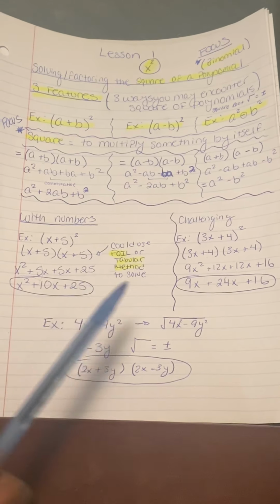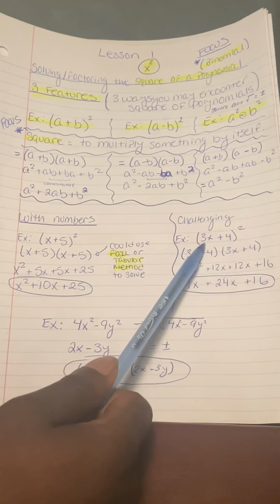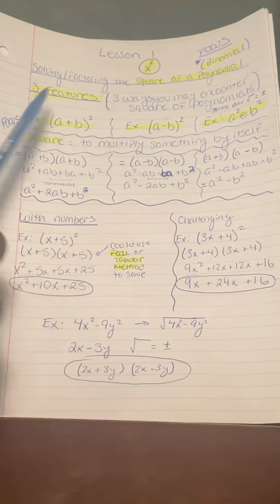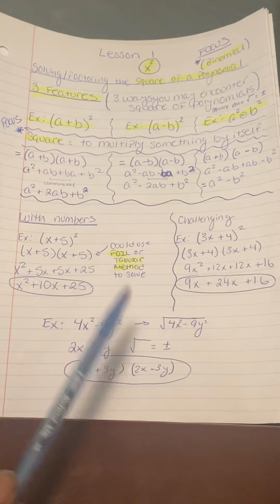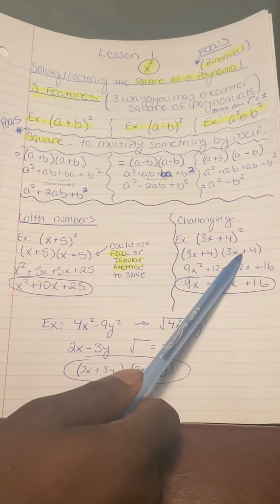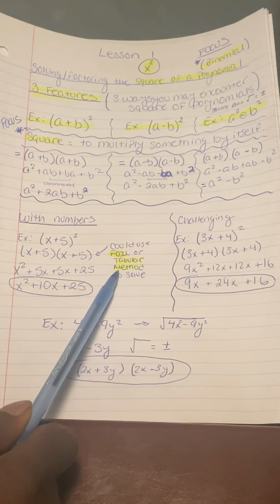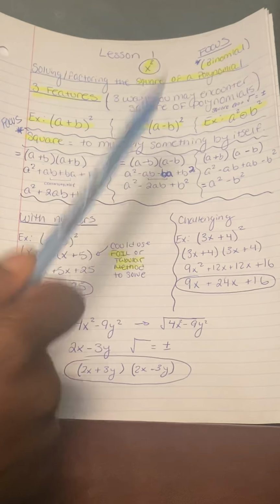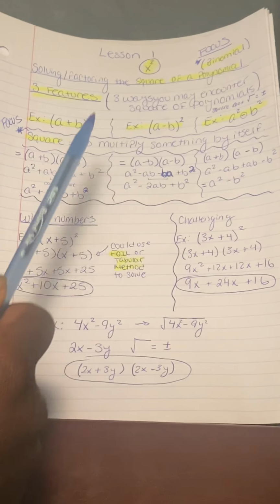Let's look at a little bit more challenging one. We have in parentheses 3x plus 4 squared. Again, squared means to multiply something by itself. So 3x plus 4 times 3x plus 4 in parentheses looks like this. You can use the distributive method, FOIL method, or tabular method right here.